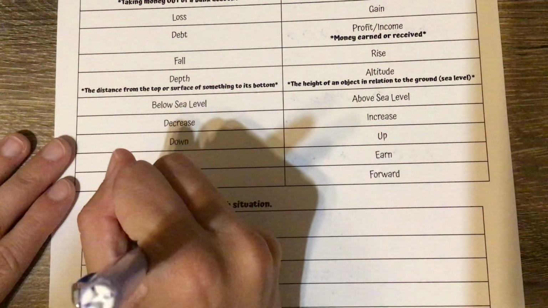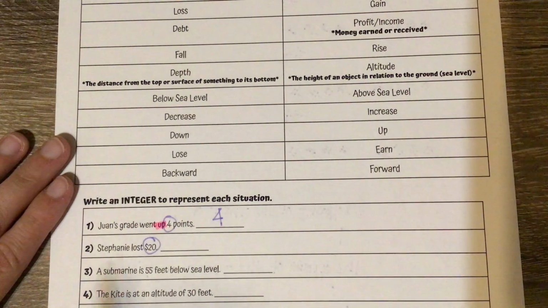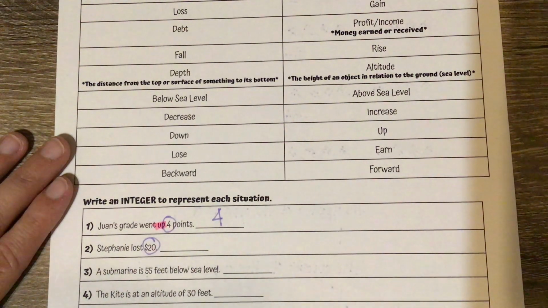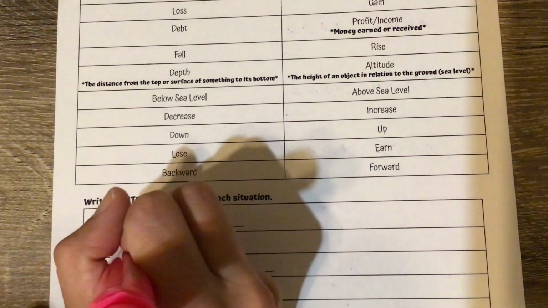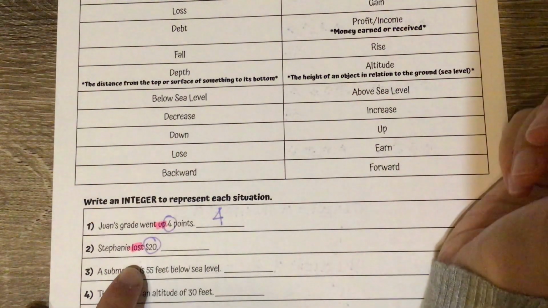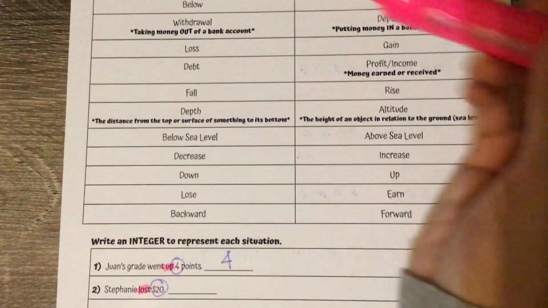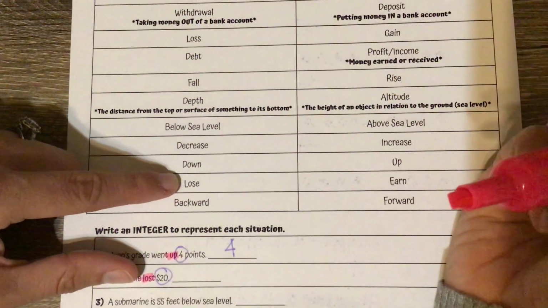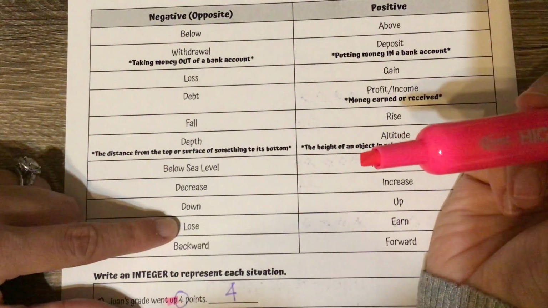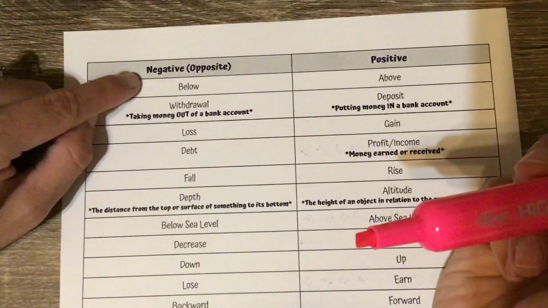Number 2, circling the number, which is 20, looking for the keyword. Well, all I see is Stephanie and lost, so our keyword is lost. Even though it doesn't explicitly say lose, the word lose and lost are basically the same thing. So losing something, losing money is not good. That is negative.